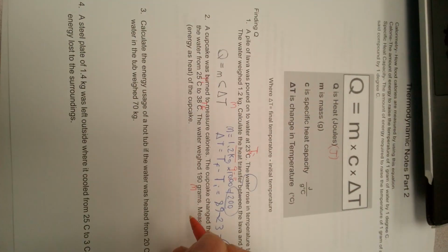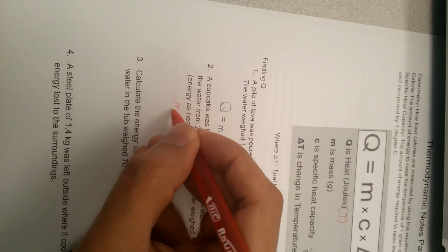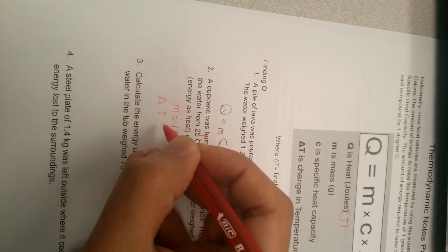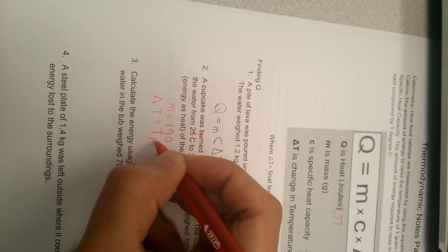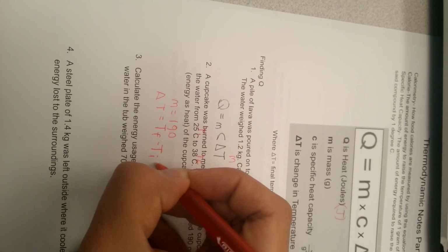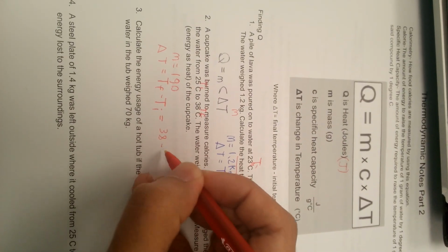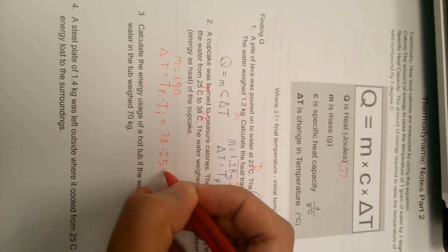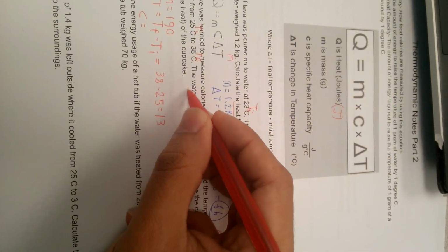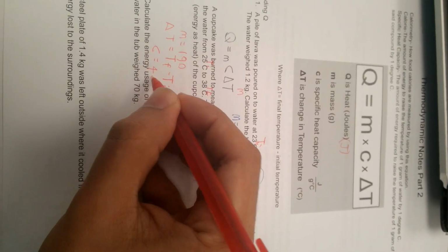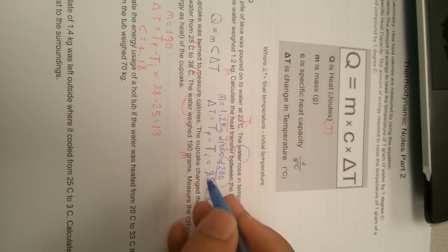So we know that the M is 190, so we're going to put that here. Delta T is final temperature minus initial temperature. So it's 38 minus 25, which is equal to 13. And then C, because this is water that we're talking about, it's 4.18, according to the chart that I gave you.